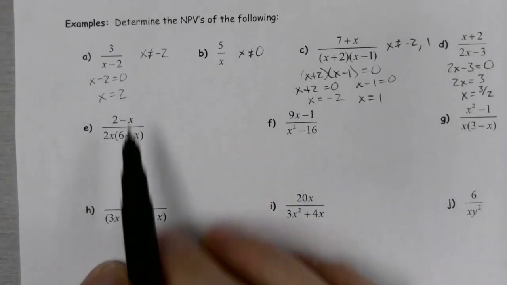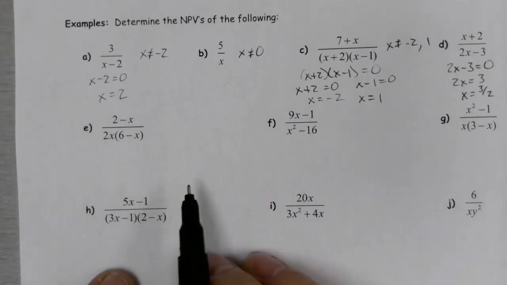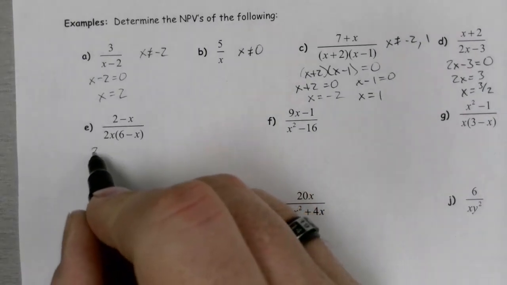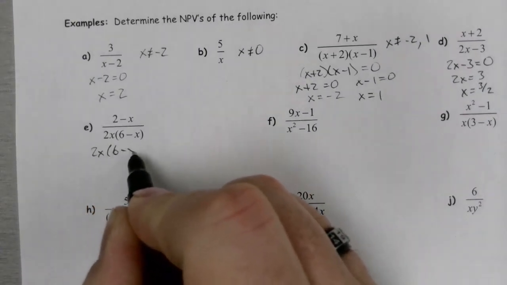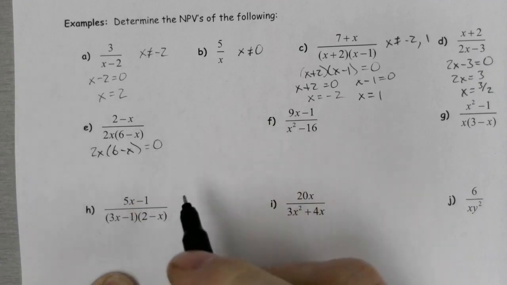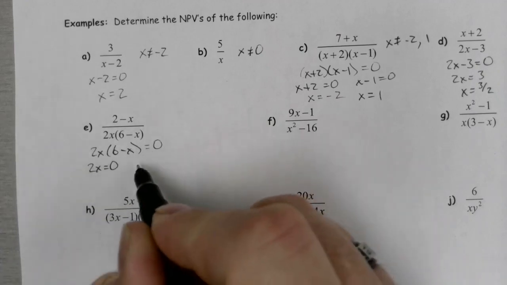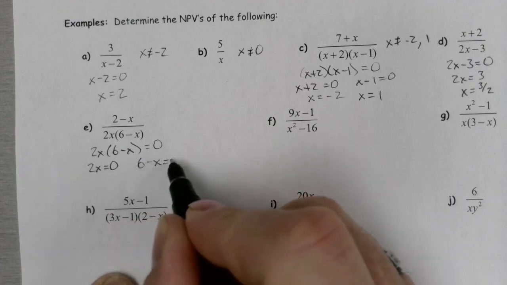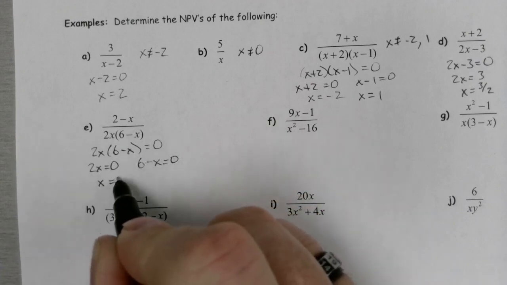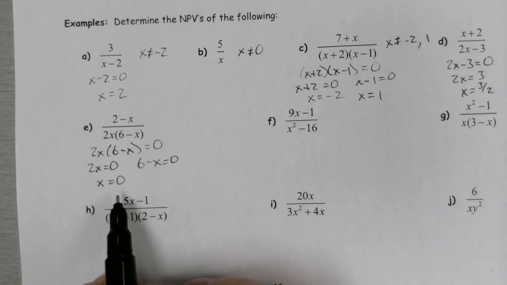So down here, 2 minus x over 2x multiplied by 6 minus x. And again, we are really just interested in where that denominator goes to 0. So I'm going to set up my equation like that. So either 2x equals 0 or 6 minus x equals 0. That will occur when x itself is equal to 0.